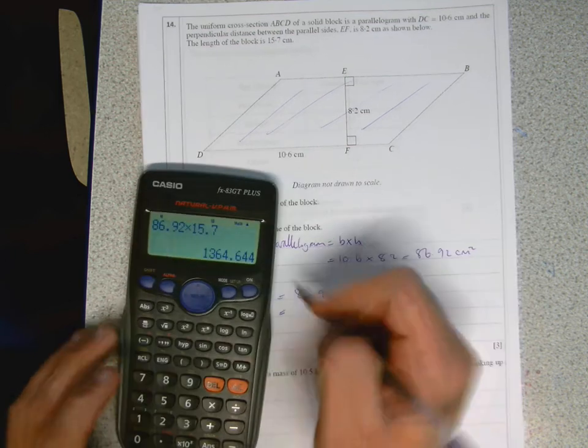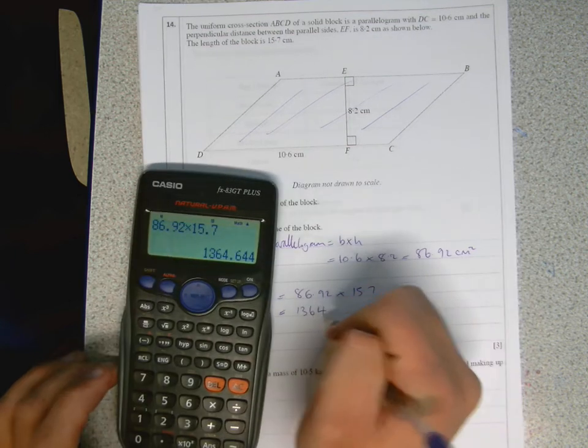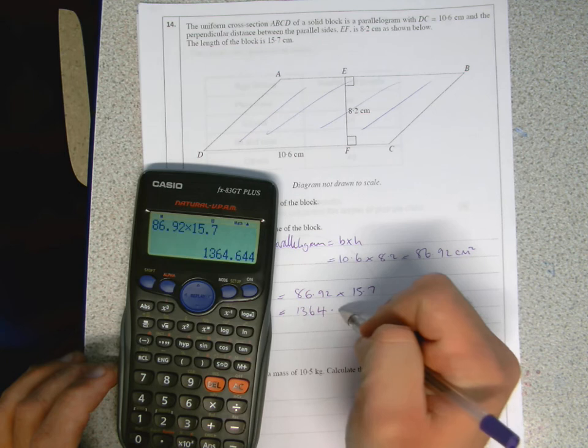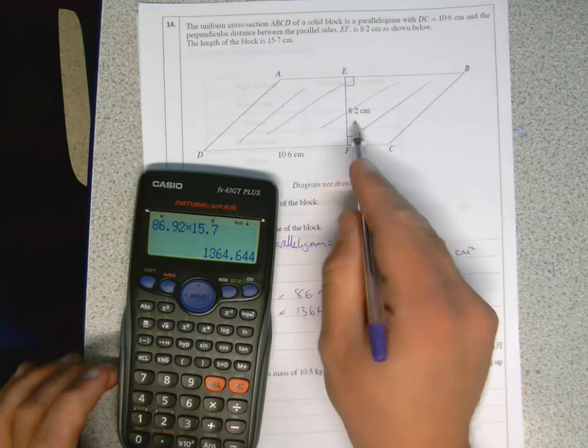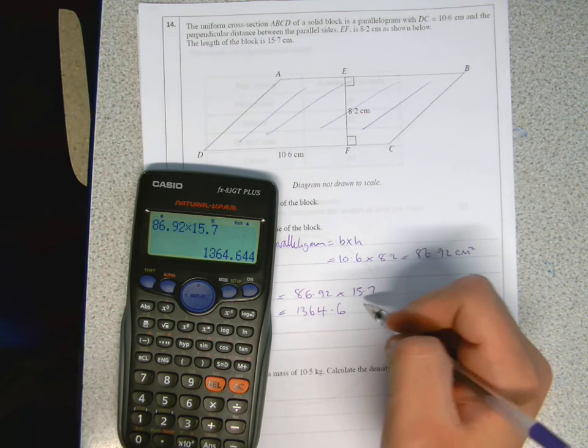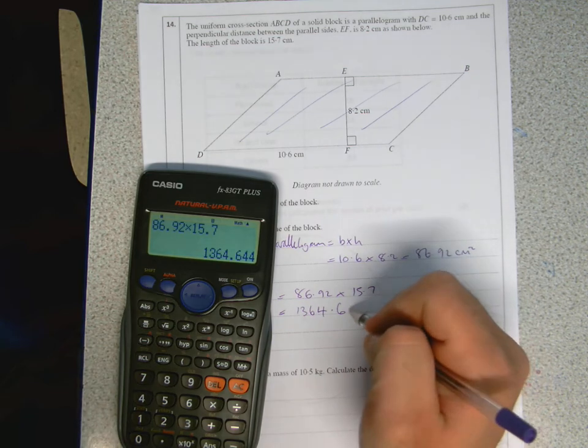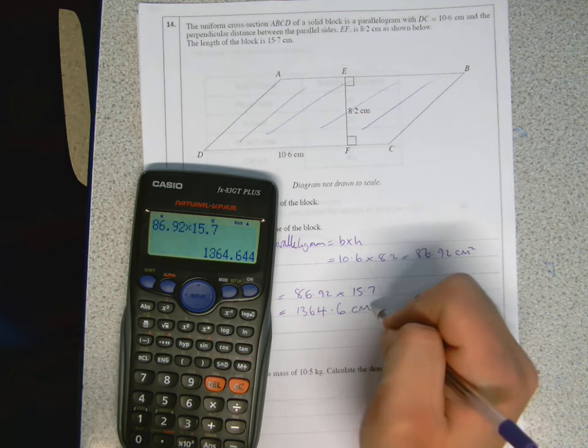1364 point, and I'll go for 1 decimal place, simply because the measurements given here are to 1 decimal place. So I got 1364.6 centimeters cubed.